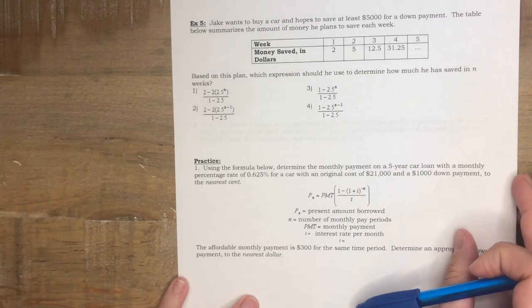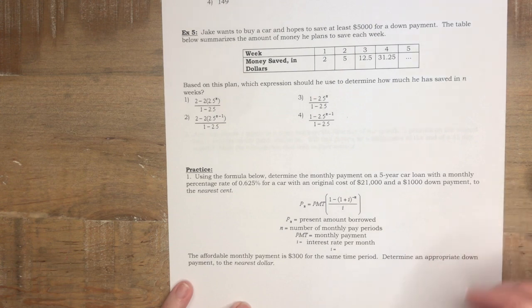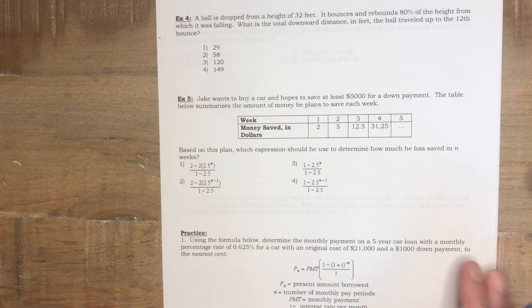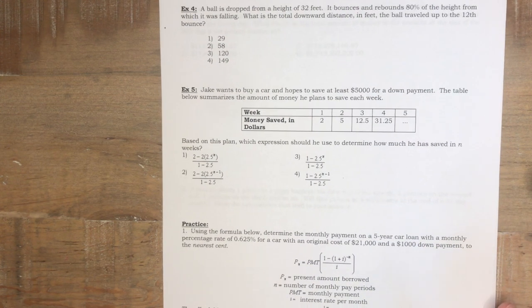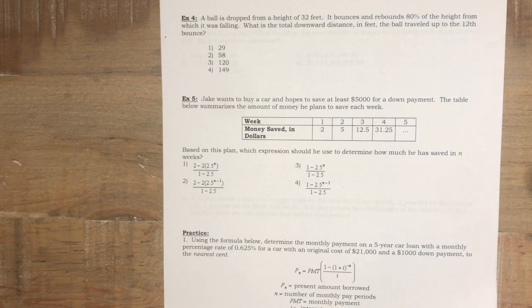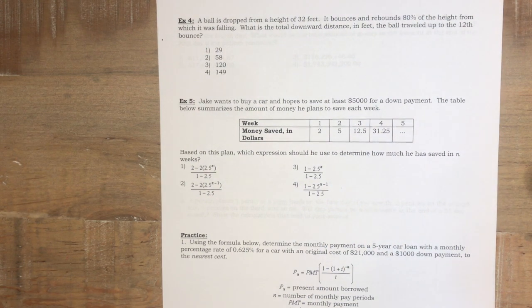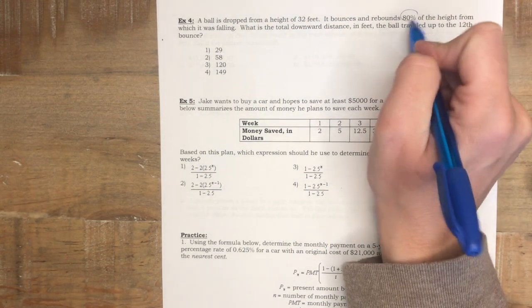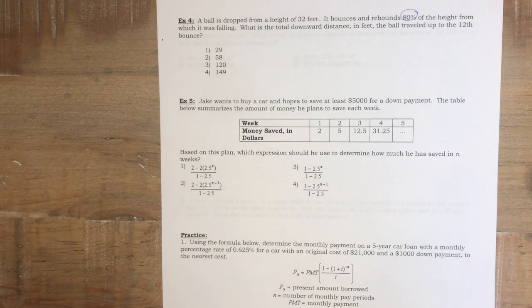All right, so example 4 and 5, I'm just going to kind of go through how you would start, and then I want you to try to do those on your own. All right, so it says a ball is dropped from a height of 32 feet. It bounces, can you guys see that? Just to make sure. It bounces and rebounds 80% of the height from which it was falling. What is the total downward distance in feet the ball traveled up to the 12th bounce?